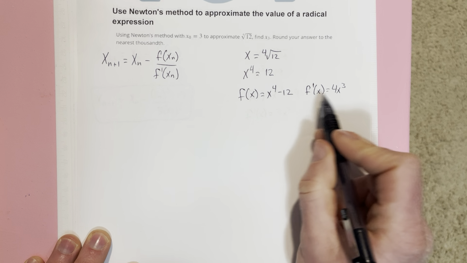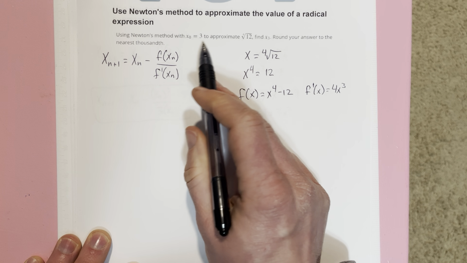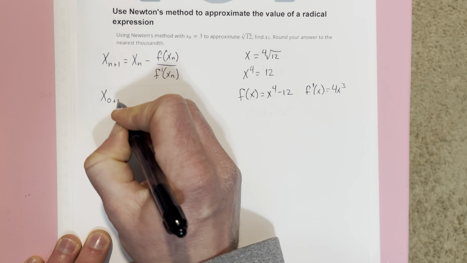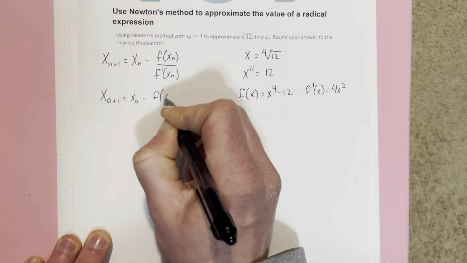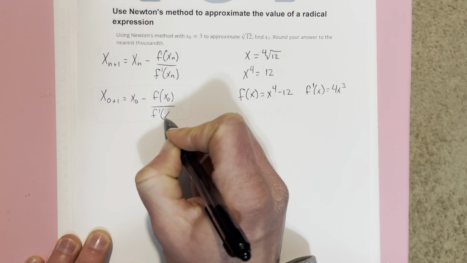So now that we have these two things, we're going to have to do some evaluating here. The first thing we want to do is look at this x sub 0. So we're doing x sub 0 plus 1 is equal to x sub 0 minus f of x sub 0 over f prime of x sub 0.